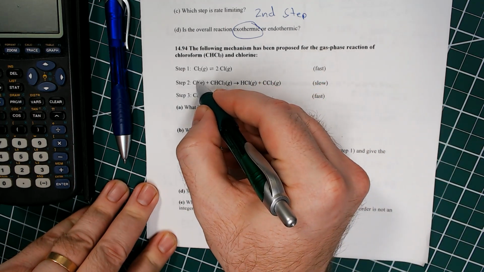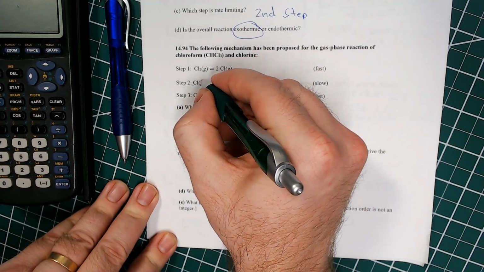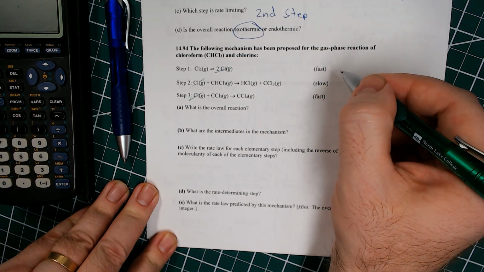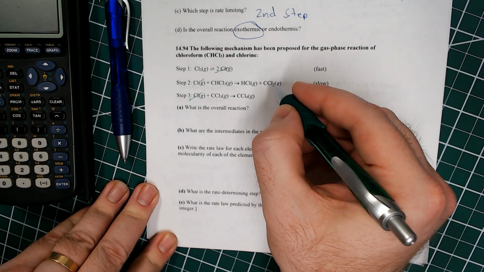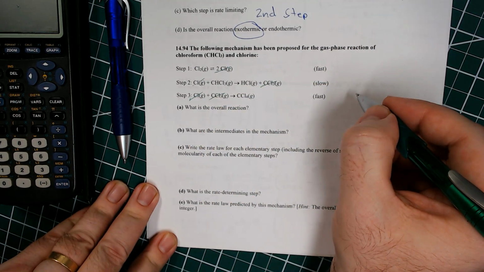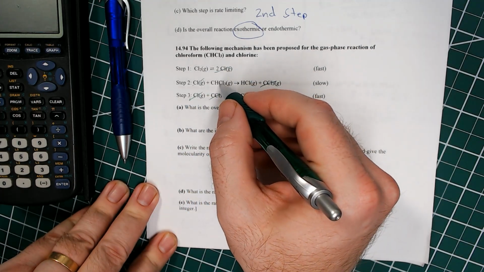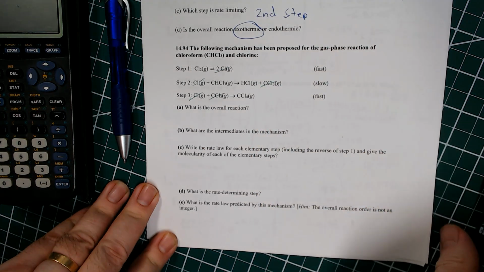You'll notice that we've got a Cl gas, and then 2 Cl gas over here. So I'm going to put a light line through that, and that, and that. So those cancel out. And then we also have a CCl3 here, and that cancels out. And then the things that don't cancel out are Cl2, the CHCl3, HCl, and CCl4.